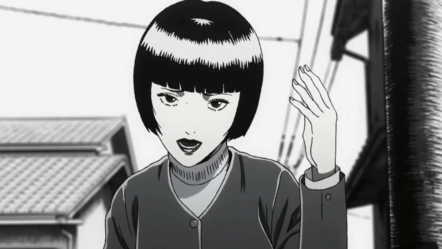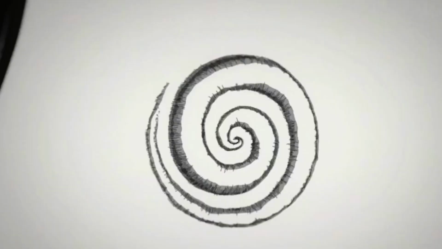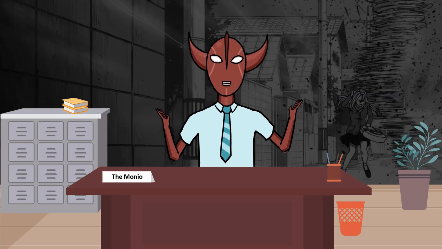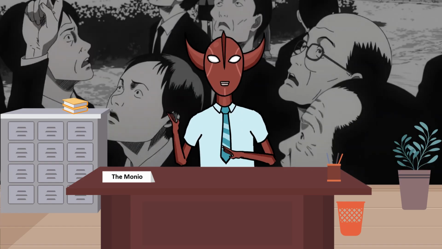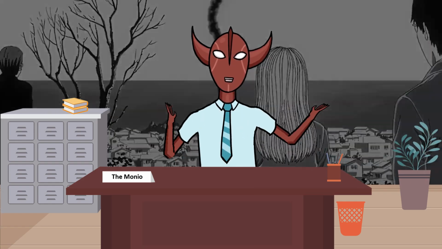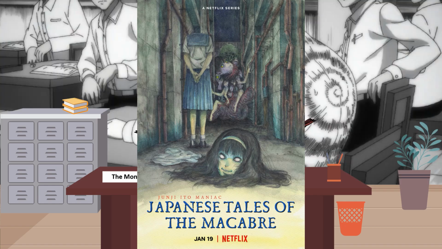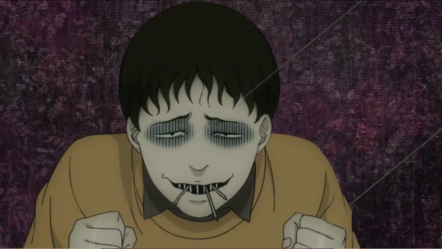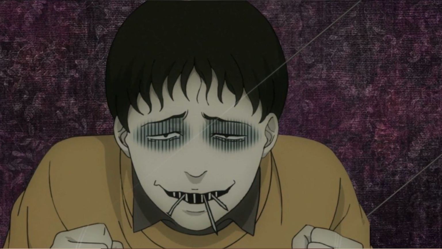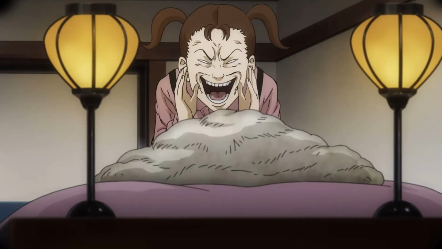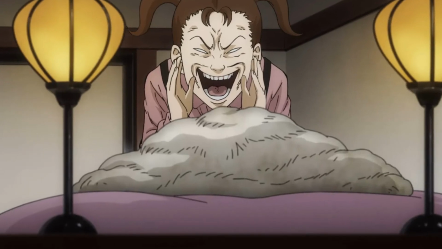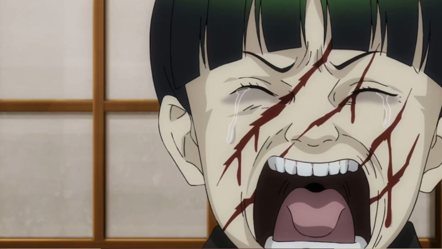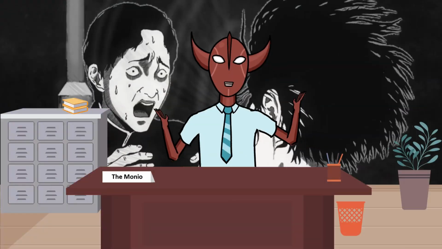The anime Uzumaki is an adaptation of the manga of the same name, written and drawn by Junji Ito, who is considered a master of horror. There have been other anime adaptations of Junji Ito, such as Japanese Tales of the Macabre, available on Netflix. One of the biggest problems with this anime and other adaptations of Junji Ito's mangas, in general, is the quality of the animation, which is very low and fails to convey the entire atmosphere of terror present in the manga through the visual style of Junji Ito's drawings.